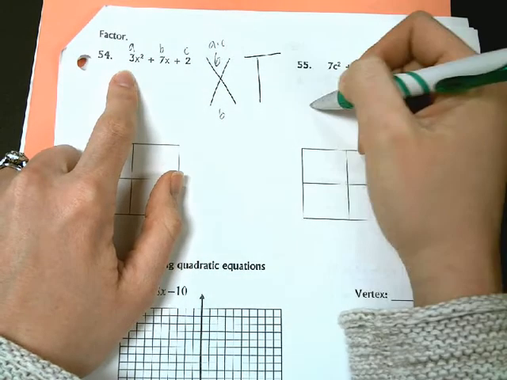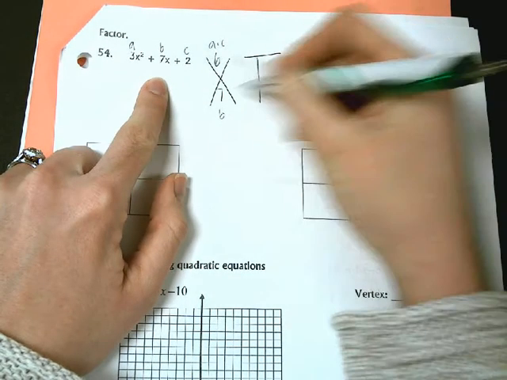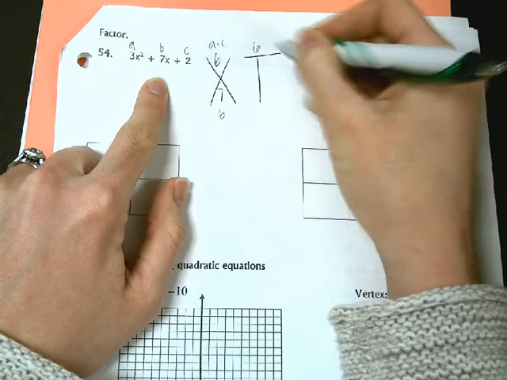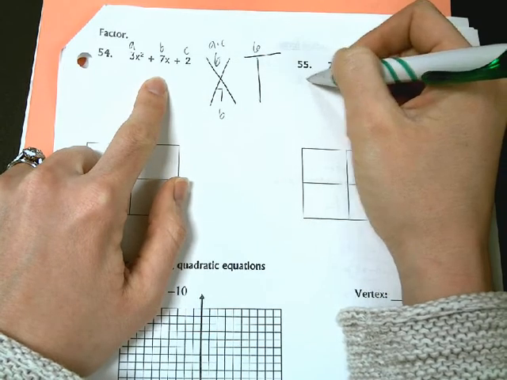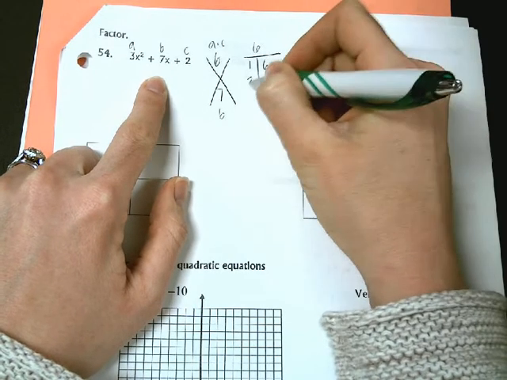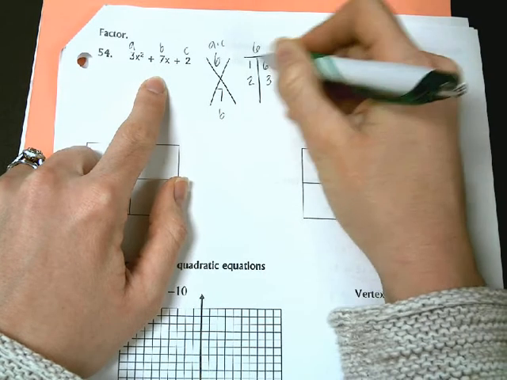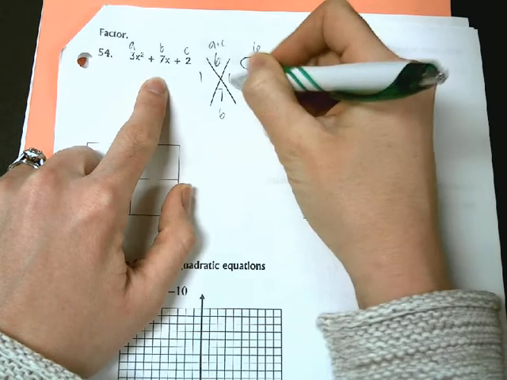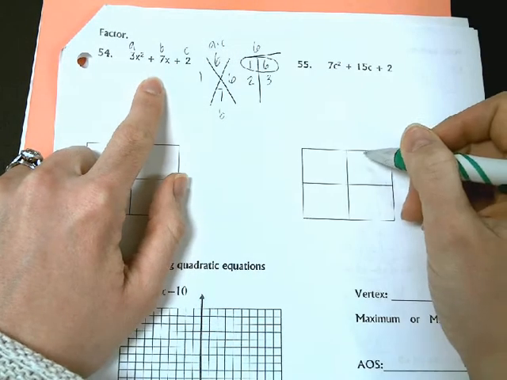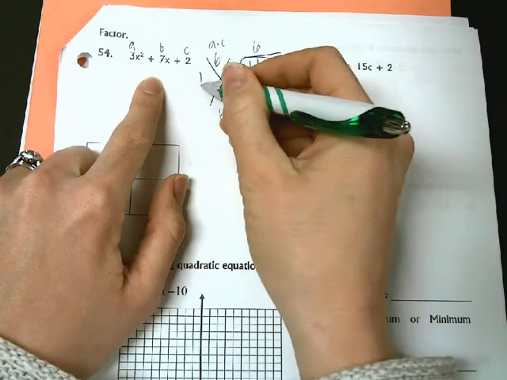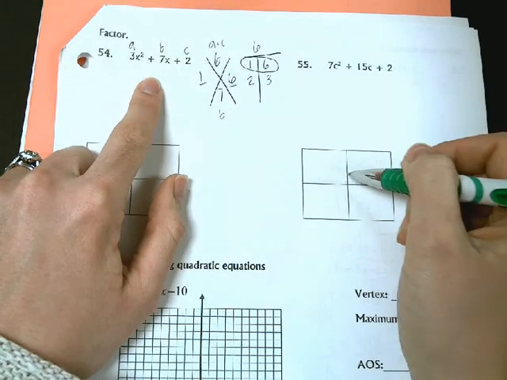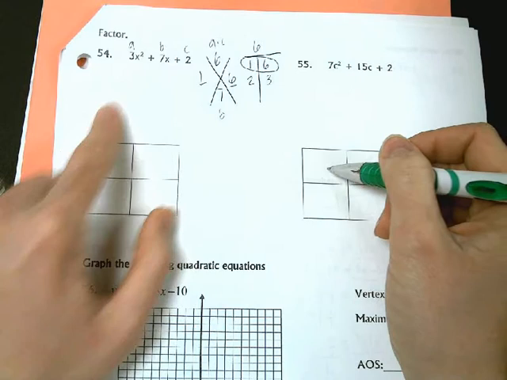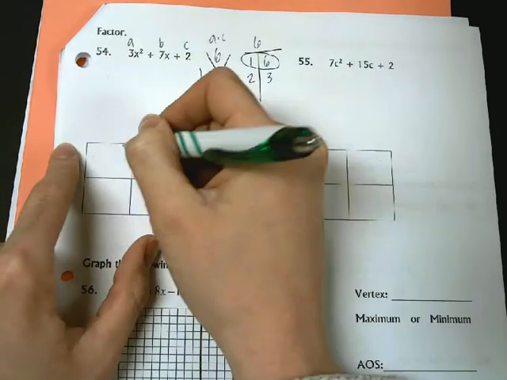3 times 2 is 6. B is 7. So I'm thinking what multiplies to give me 6 and what adds to give me 7. So you could do 1 and 6 or 2 and 3. But this pair is the one that adds to give me 7. So from there I take my numbers here and they make it into this window.